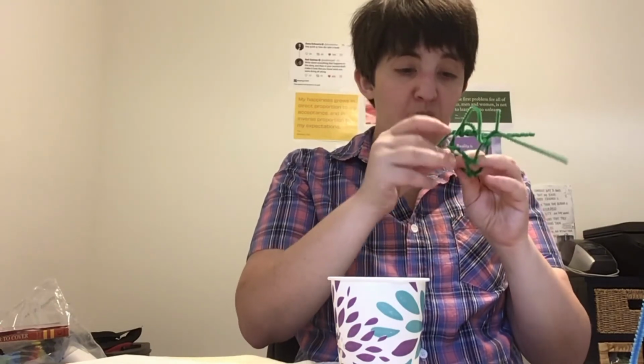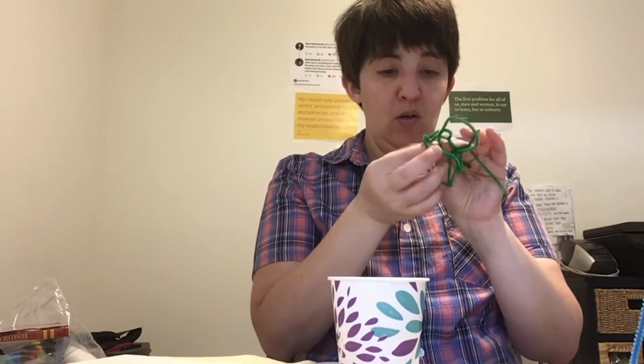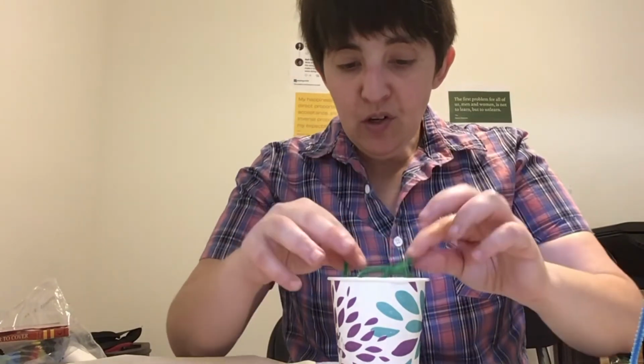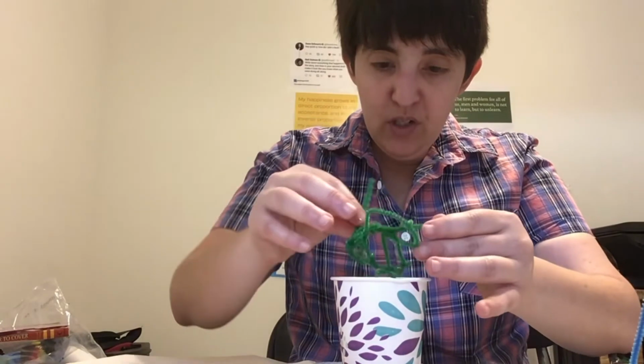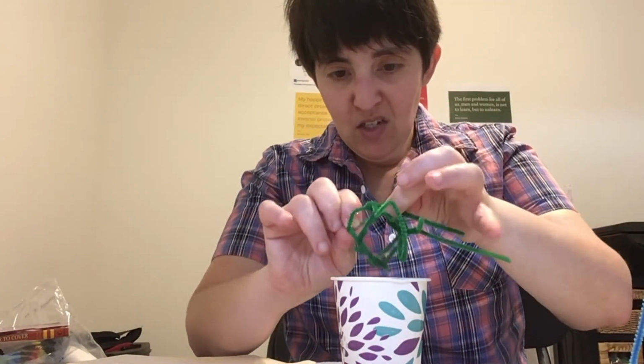Oh, and now this one's come undone. Now I am concerned that there's not going to be enough bubble juice to get it in every square. Oh, we did it. So now, oh, but that one collapsed.